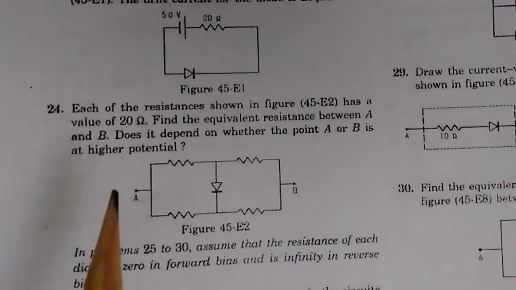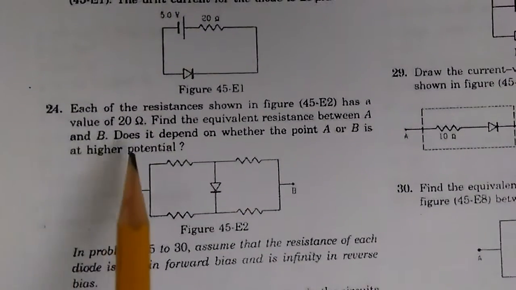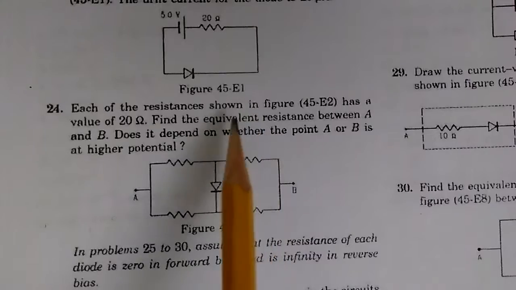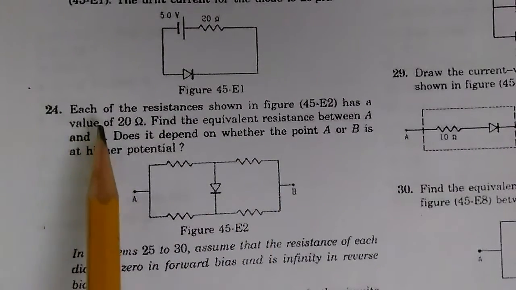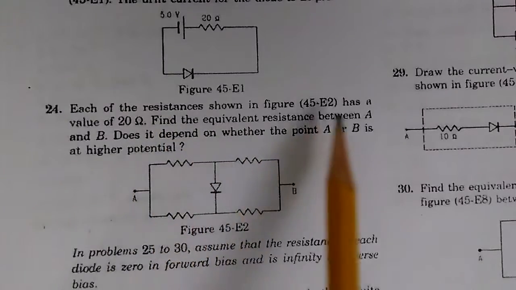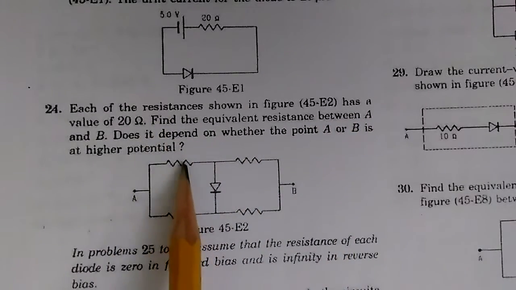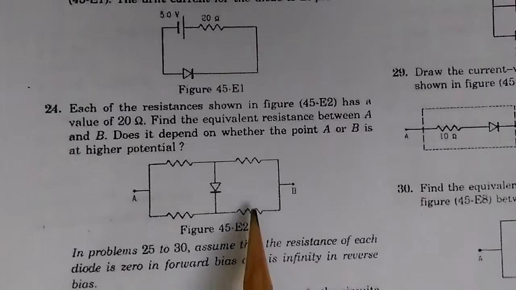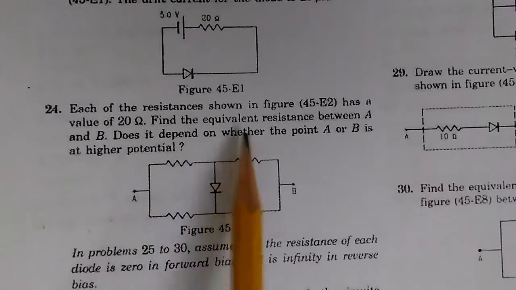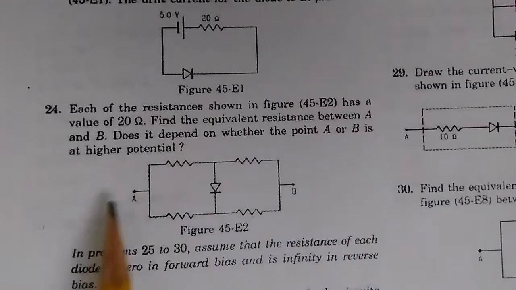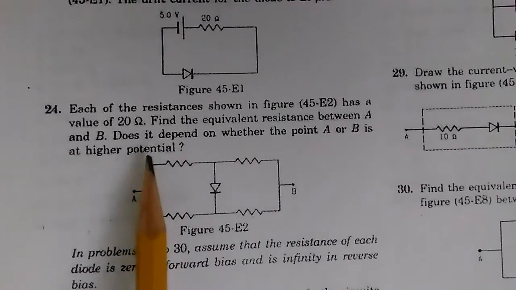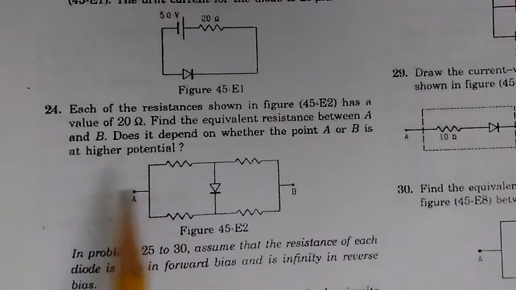In this question number 24, we need to find the equivalent resistance. Each of the resistances shown in the figure has a value of 20 ohm. Then find the equivalent resistance between points A and B. That is the first part. So let us do the first part and then we move on to the second part.